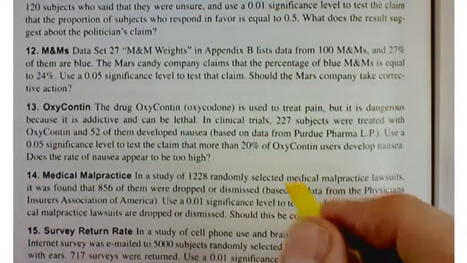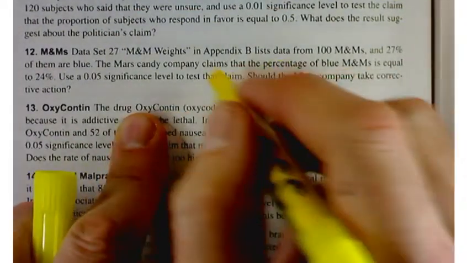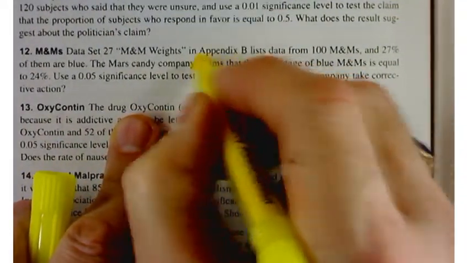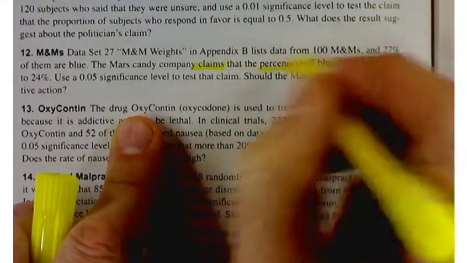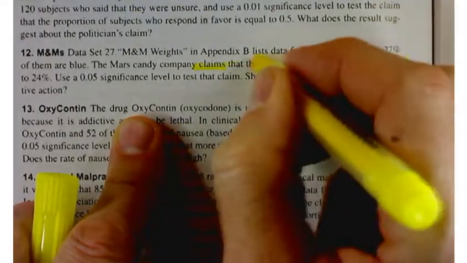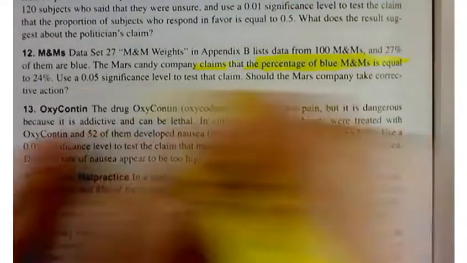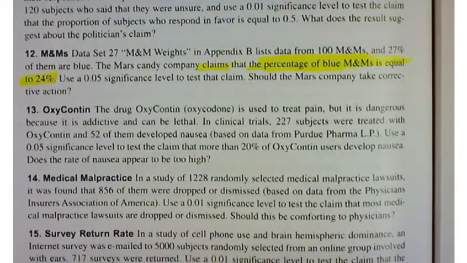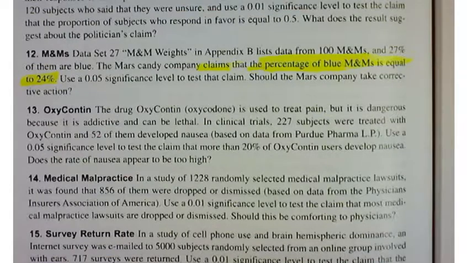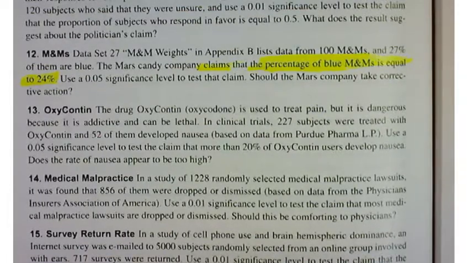Perfect. P is equal to 0.24. So the claim is that the percentage of blue M&Ms is equal to 24%. So P equals 0.24. That's our claim. So let's write that down.